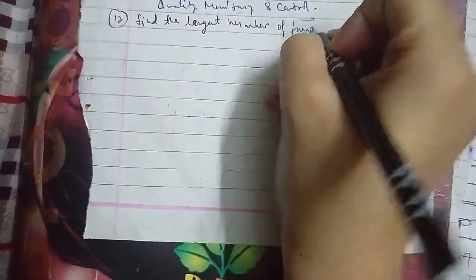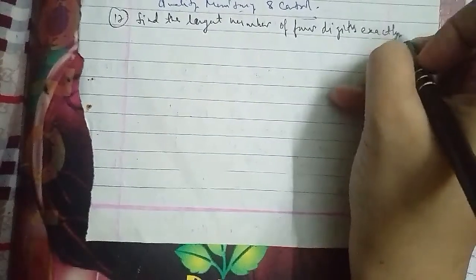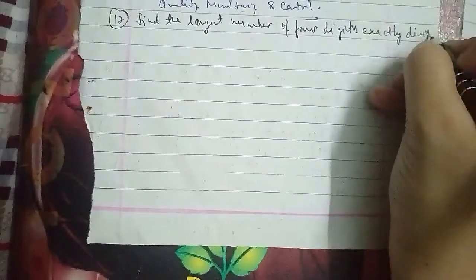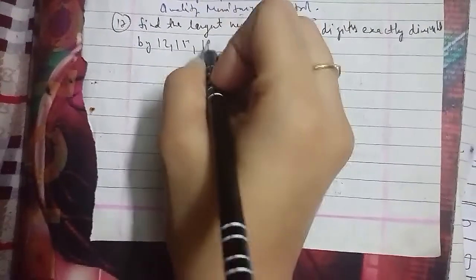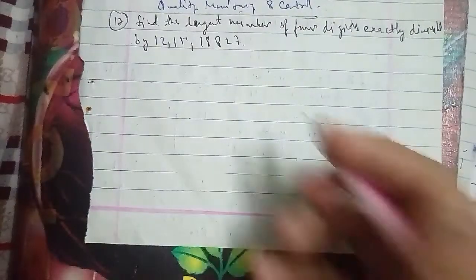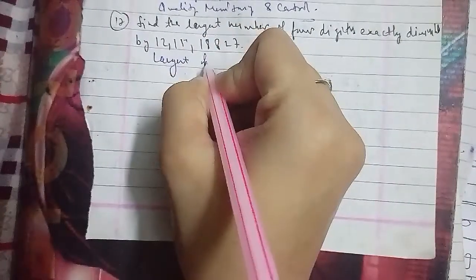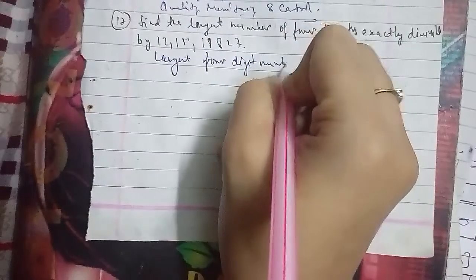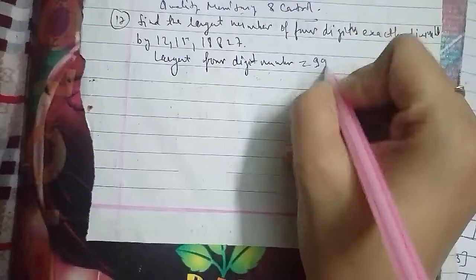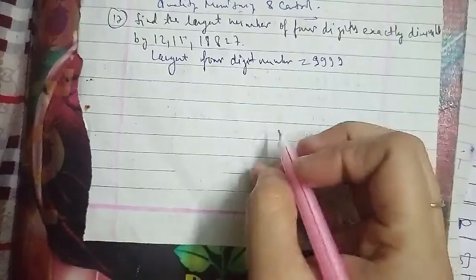The largest 4-digit number is 9999, and the required number must be divisible by the LCM of 12, 15, 18 and 27. The LCM of 12, 15, 18, 27 is 540.